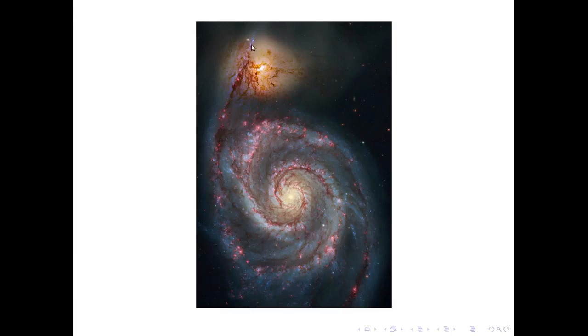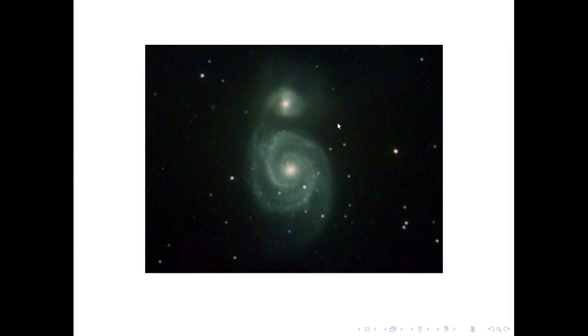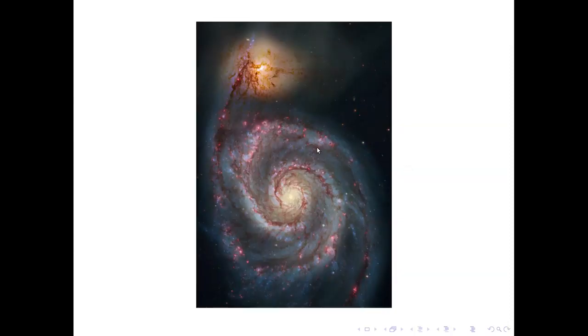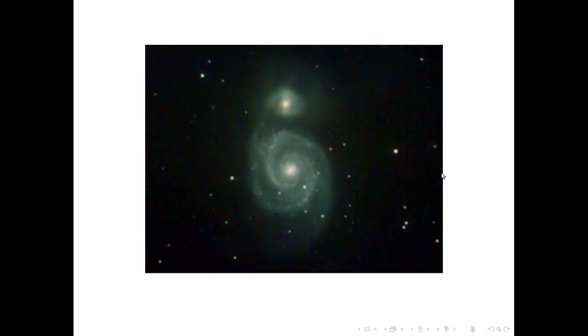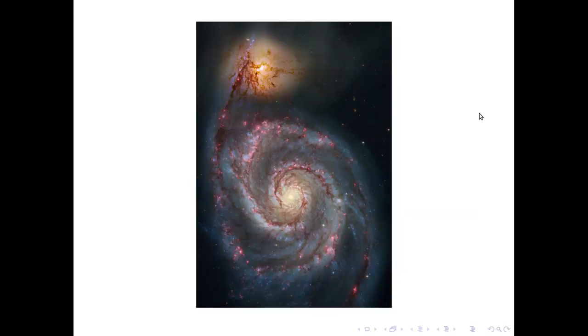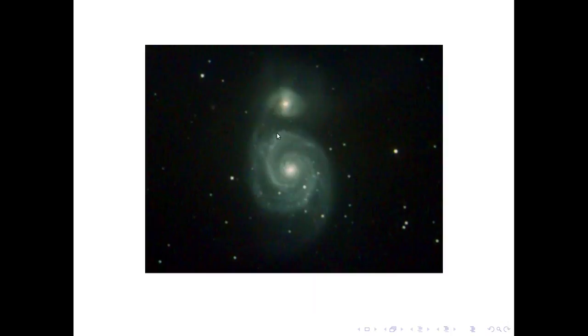And they have used a lot more filters. Remember, I have only red, green, and blue in the Bayer matrix. They have probably used a wealth of both wide band and narrow band filters. But these two galaxies are the same thing, right? You can see it. Also this kink here, right?